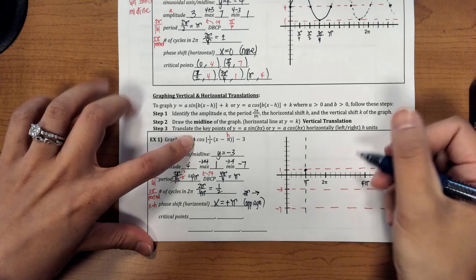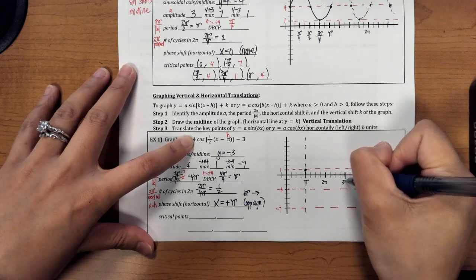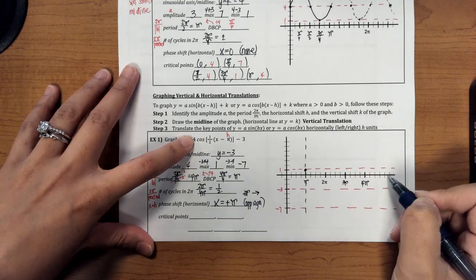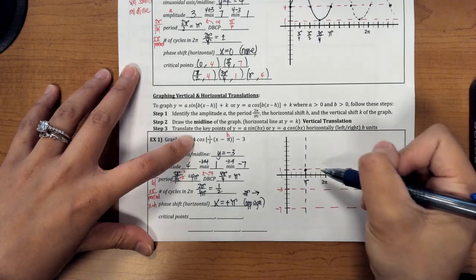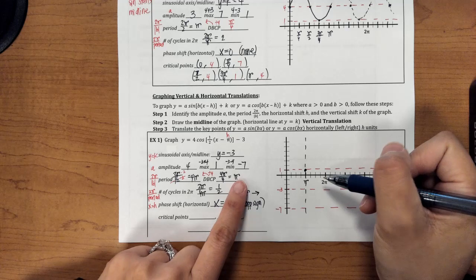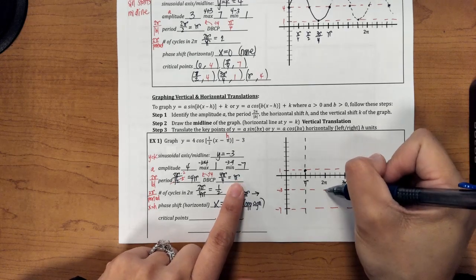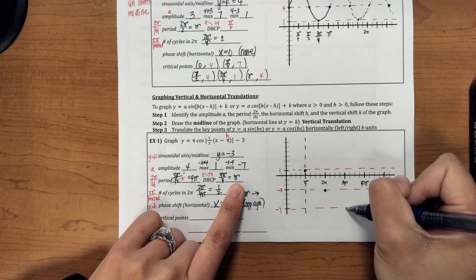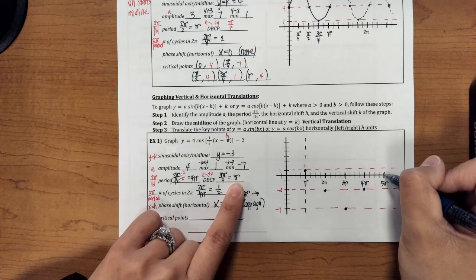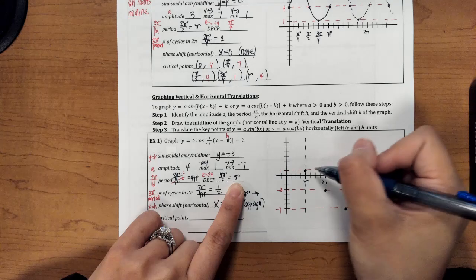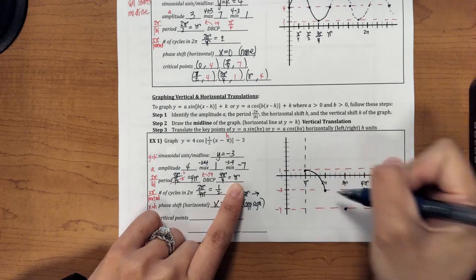Then we're going to count by pi's. And so now I know that the distance between critical points is pi, so I'm going to go down to the midline after pi, all the way down to the minimum, back to the midline, and then up to the top, to the maximum value.